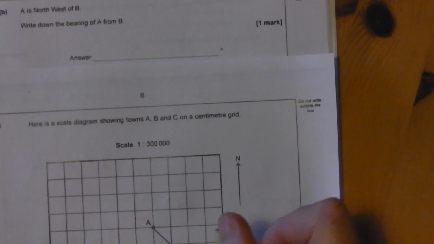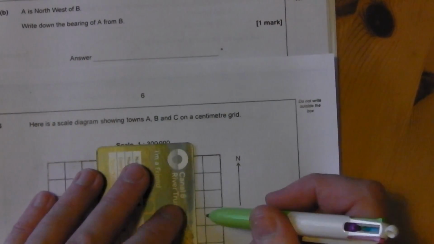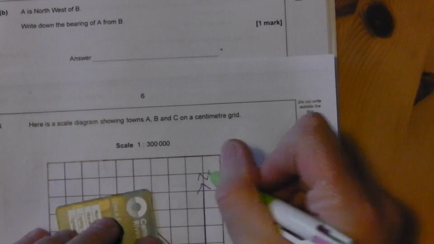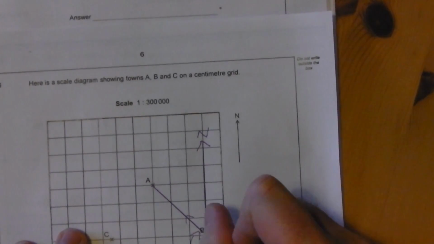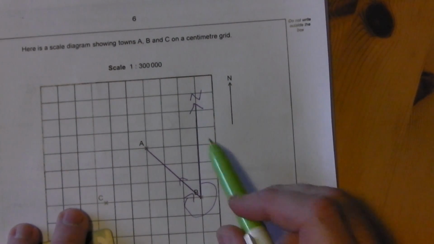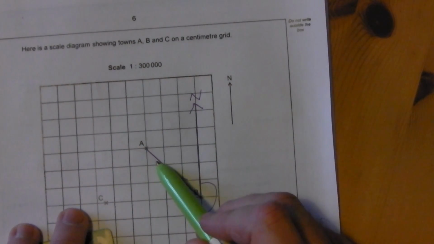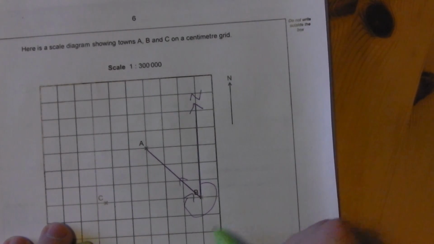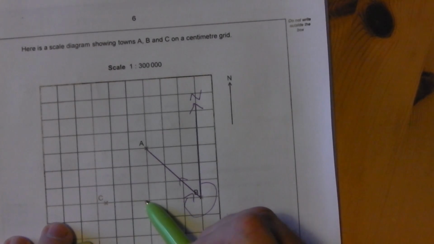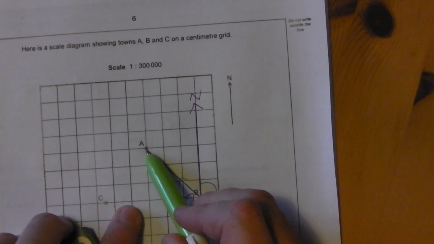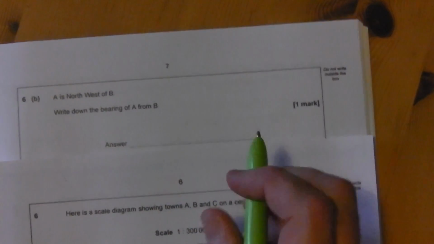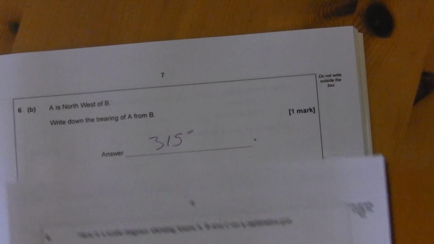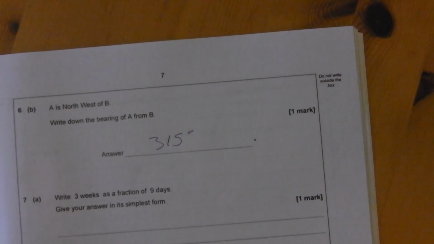And if we remember our angles and our bearings, we always measure from north, we always measure clockwise, and it's always in 3 digits. So we know here, and of course it's on a 45-degree line, so if you know your angles, you will know as we come round, east is 90, south is 180, west is 270, we add another 45 degrees on, so we end up with 315 degrees. Now we can get rid of that.